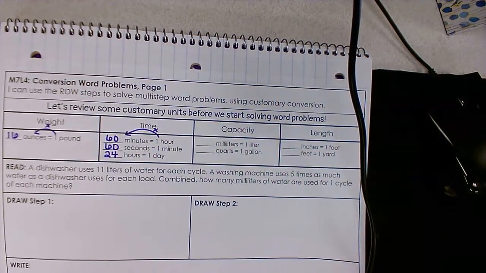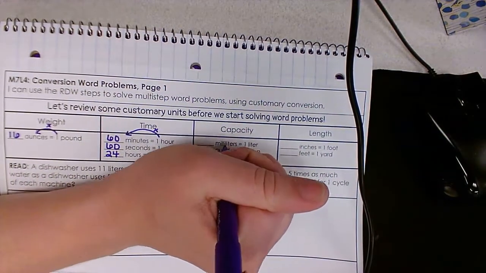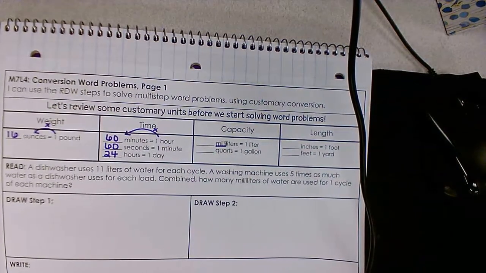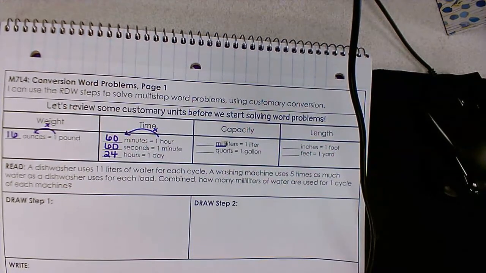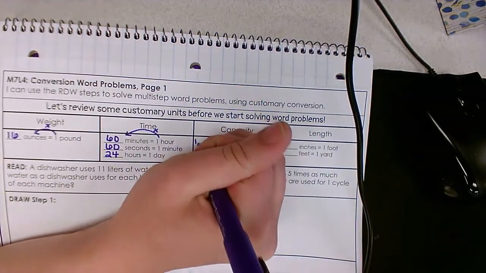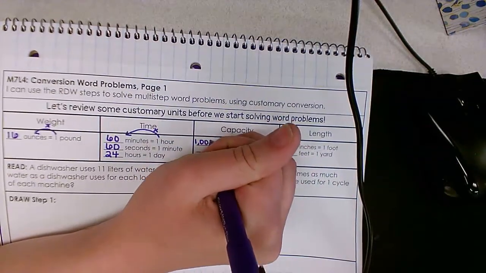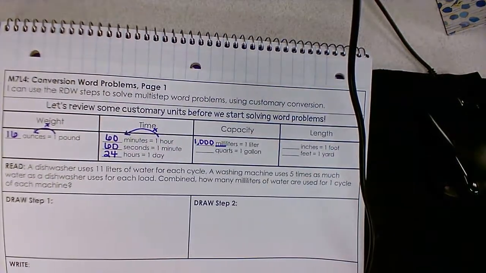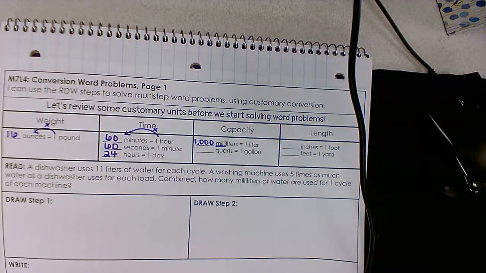Let's go over to capacity. Capacity is how much space we can fill up. Milli was a term that we learned a few modules ago, like in millimeter. Milli means 1,000. So there are 1,000 milliliters in 1 liter. We were also introduced to a new unit, and that was a gallon.